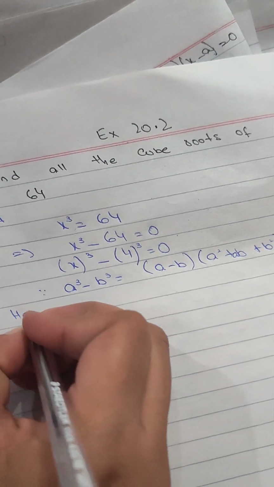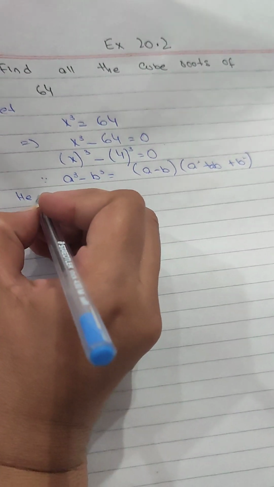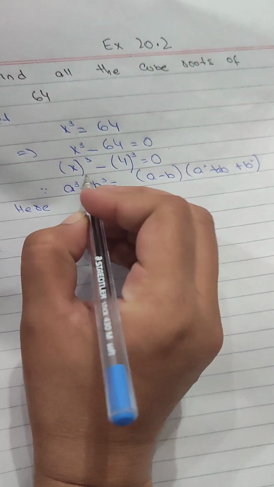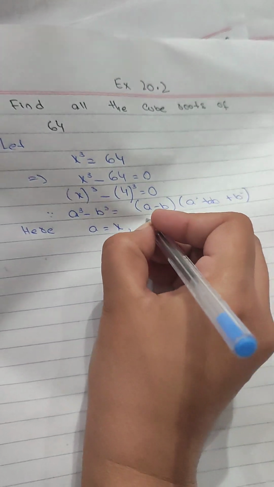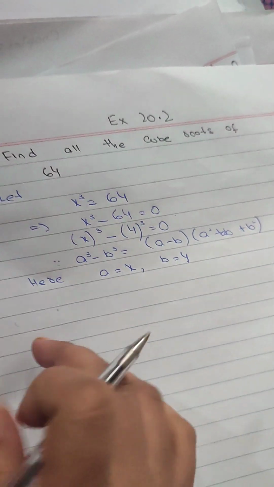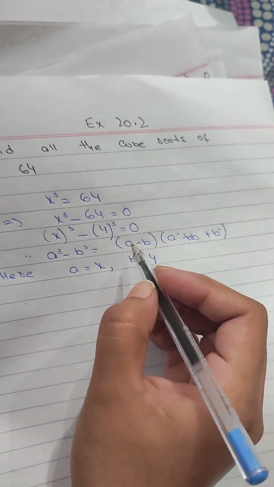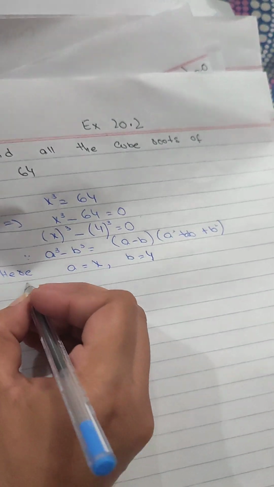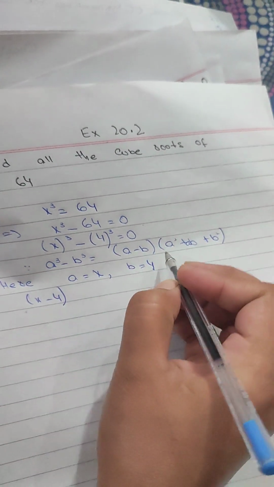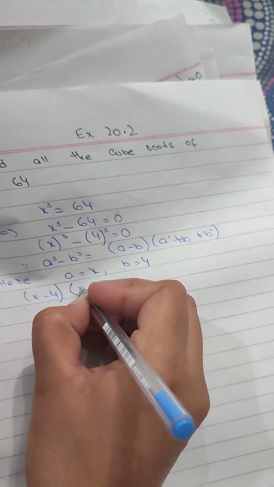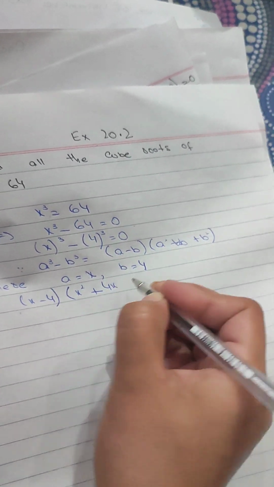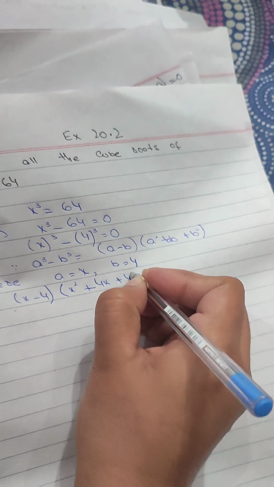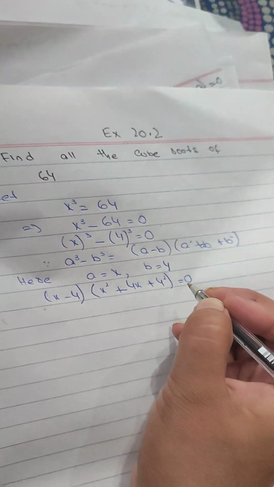Here a is the first term, which is x, written inside the bracket, and b is 4. So let's put these values in this formula. First is a minus b, so it will be x minus 4. Then a square means x square, plus ab means 4x, plus 4 square, is equal to 0.